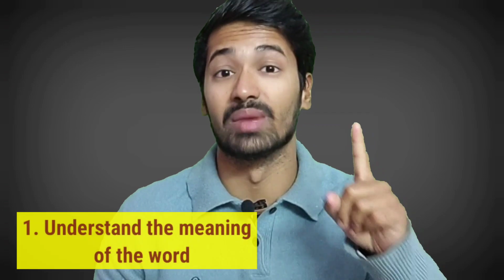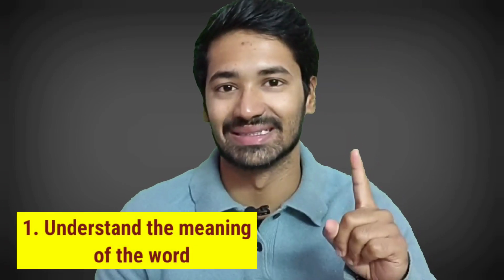First step is understand the meaning of the word. If you want to remember a new word, first and foremost is to know the exact meaning of that word. Look it up on Google or a dictionary.